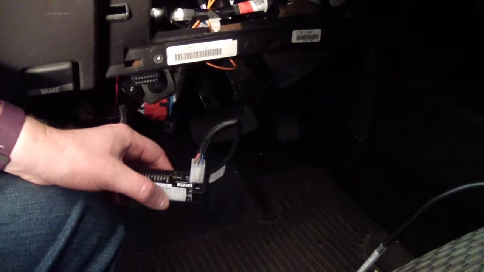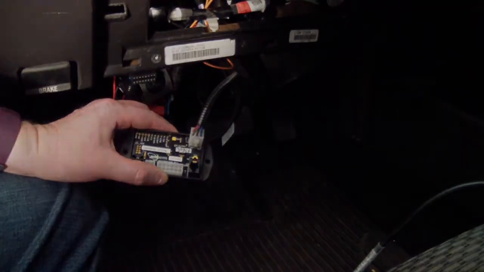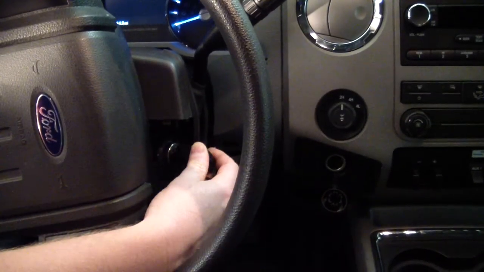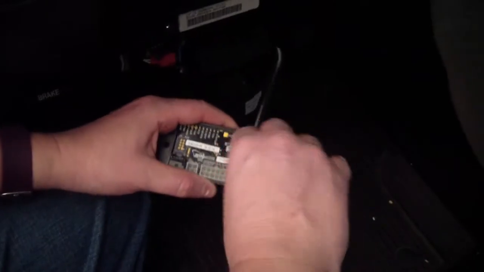You will most likely be pulling data with the module still installed in the vehicle. Make sure your vehicle ignition is set to the off position. Plug the jack cable into the module and plug the other end into your computer.